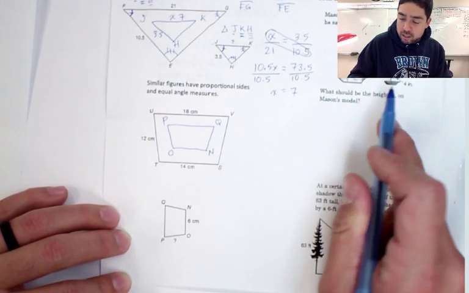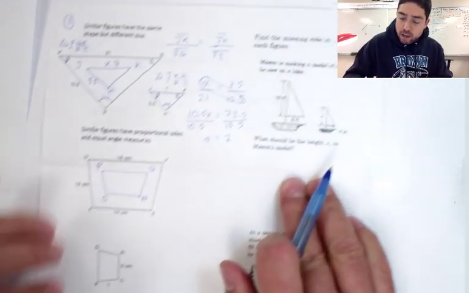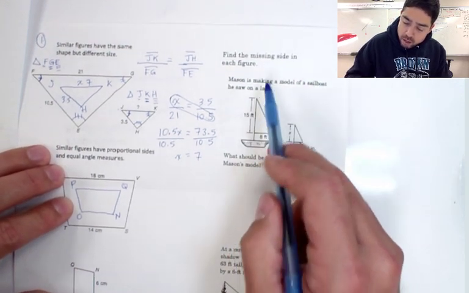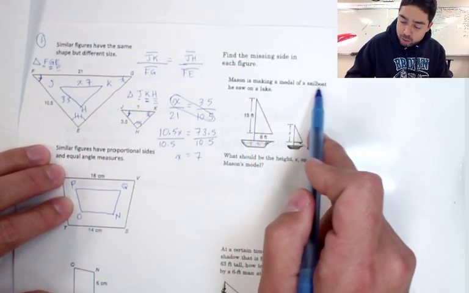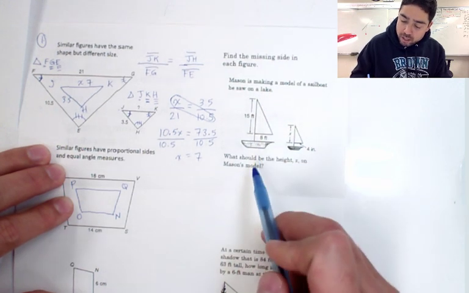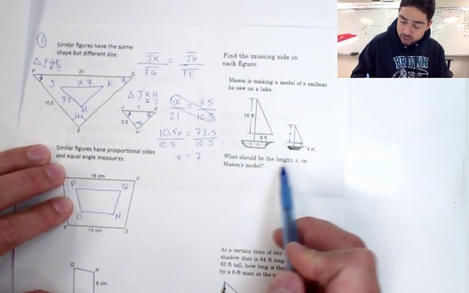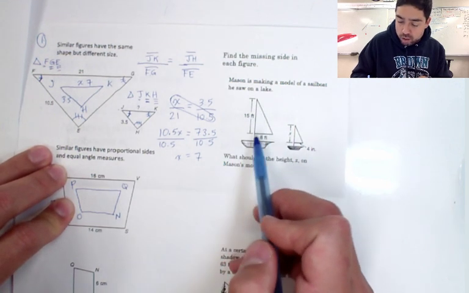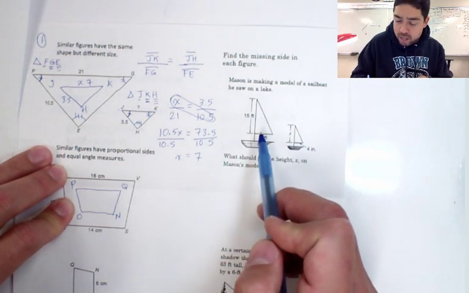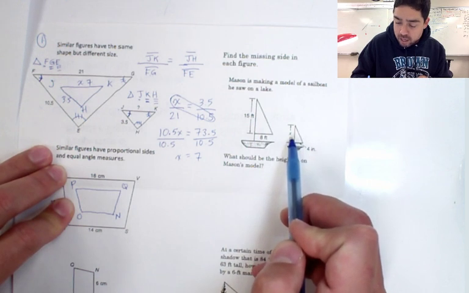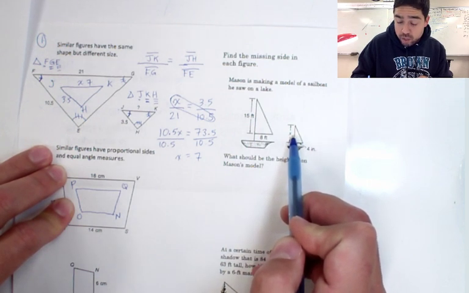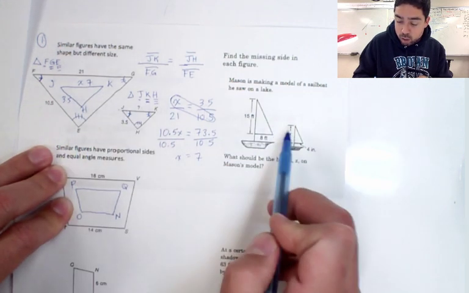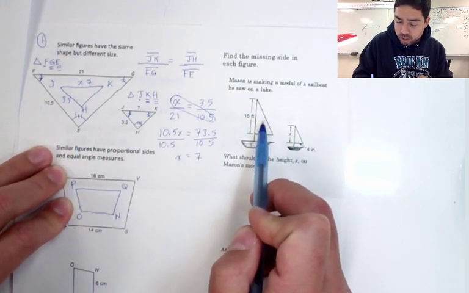Again, we're going to look at this next one, finding the missing side in each figure. So here it says, Mason is making a model of a sailboat he saw in a lake. What should be the height X on Mason's model? So here they already have it set up for us, but they gave us a real world problem, and they want us to find the missing side here. What we can do is the same thing that we did on the other side. We can take the smaller one and draw it inside the larger one, right?